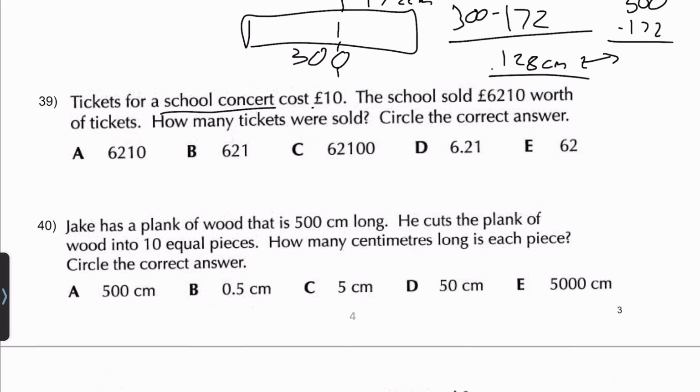Tickets for school concerts cost £10. The school sold £6,210 worth of tickets. So now they're asking you how many £10 fit into 6,210, because each ticket costs £10 and they've sold 6,210 worth. So we have to figure out how many tens go into that.